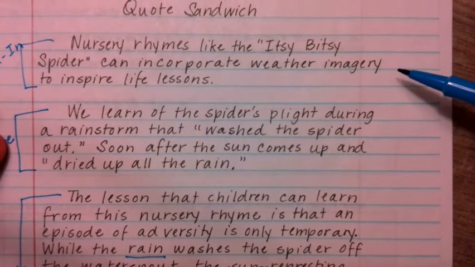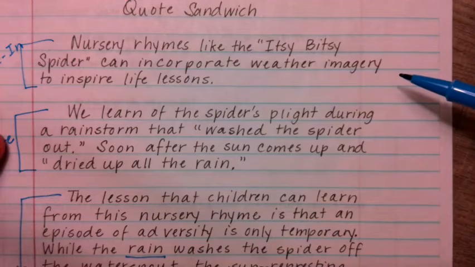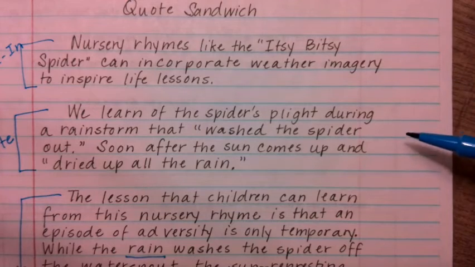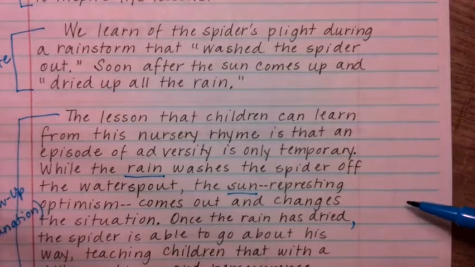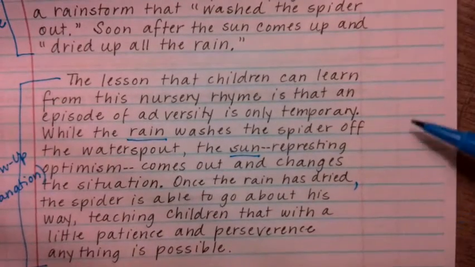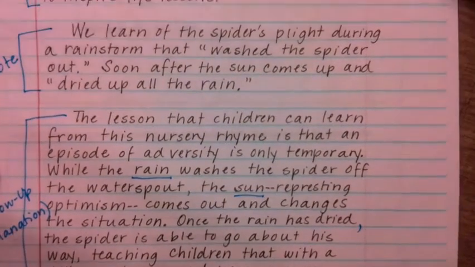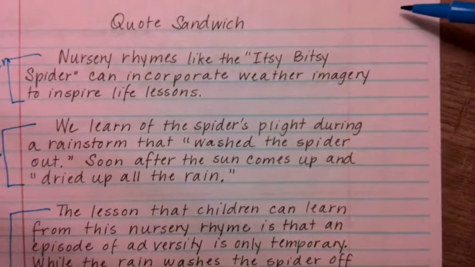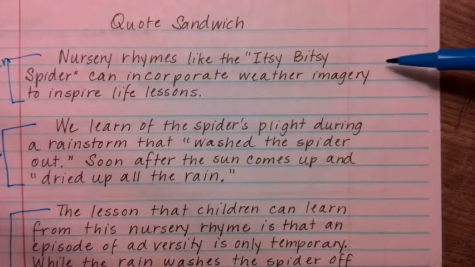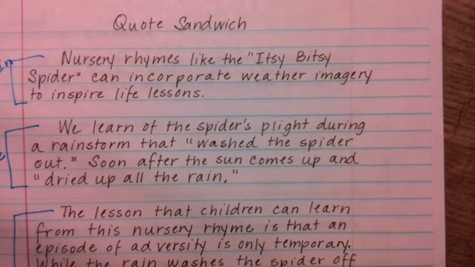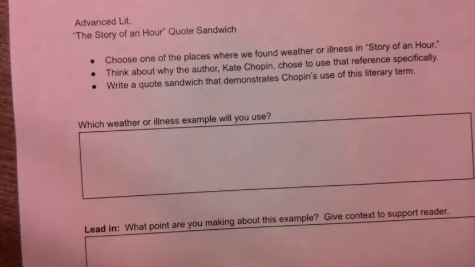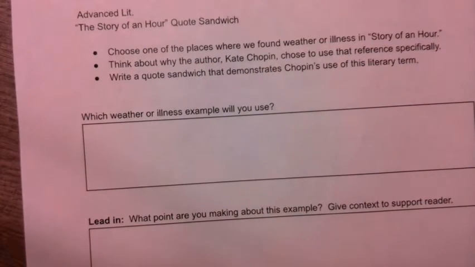So your job is to, one, notice where there's something interesting going on. So we're going to focus on weather or illness and injury in Story of an Hour. You're going to pull a quote from it, and then the real work comes with you explaining how that quote makes a point with this illness or weather imagery. Okay, so if you take a look at the actual assignment, it's what I just said a second ago.